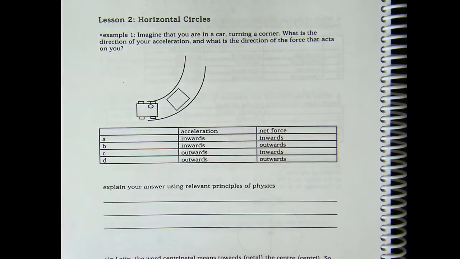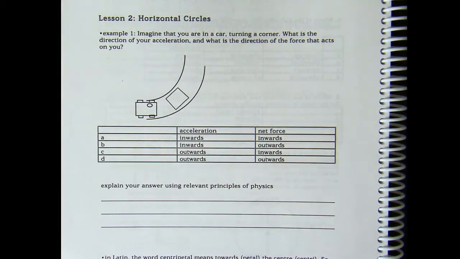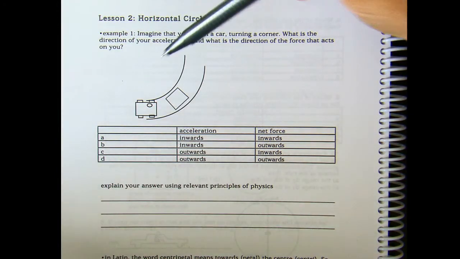So let's continue with circular motion here. We've got horizontal circles that we're going to look at now. So much like a car driving around the road. So imagine that you're in the car and you're turning a corner. What direction are you accelerating in?